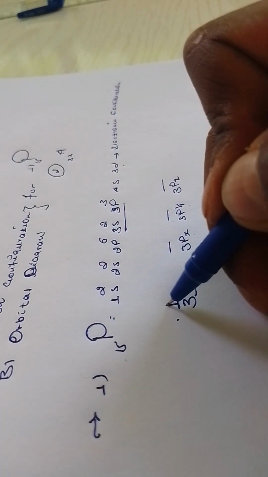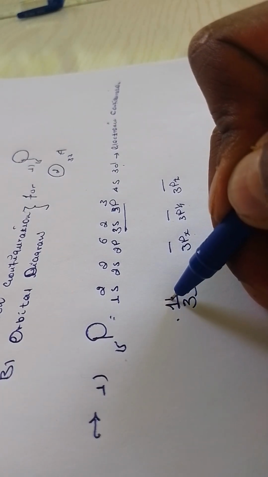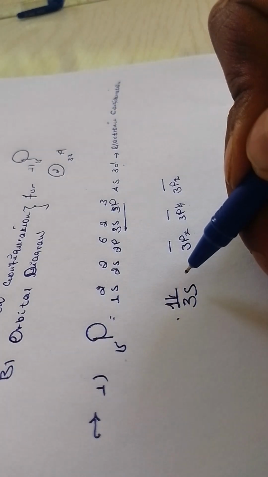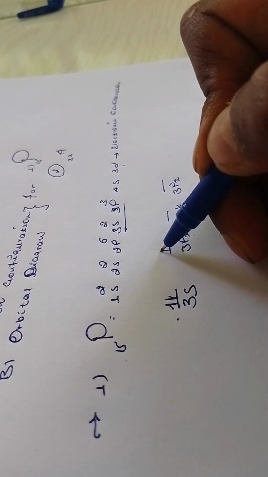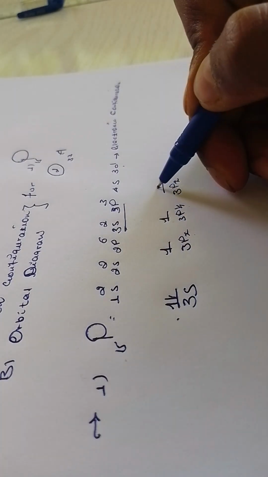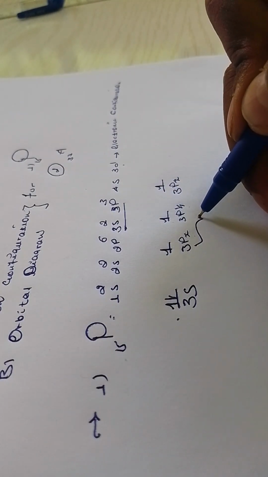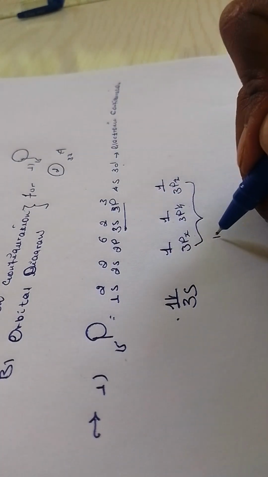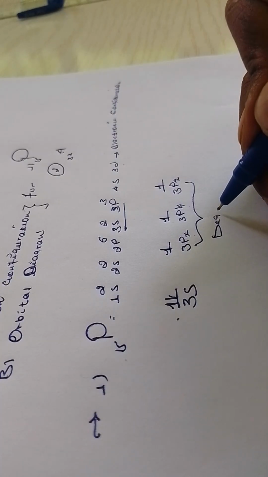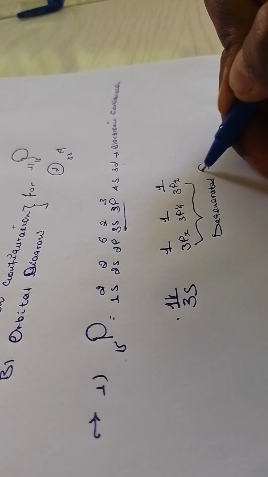So 2 electrons exist in the s orbital, revolving either clockwise or counterclockwise, and 3 electrons are distributed in 3px, 3py and 3pz, which have equal energy, or degenerate orbitals.